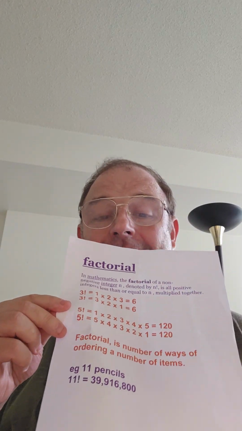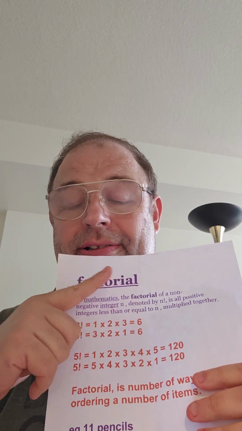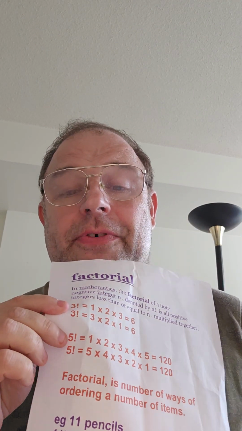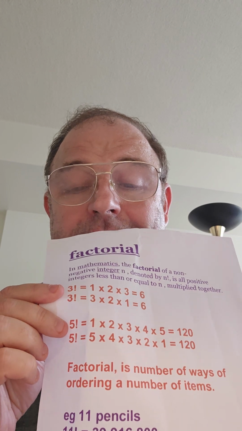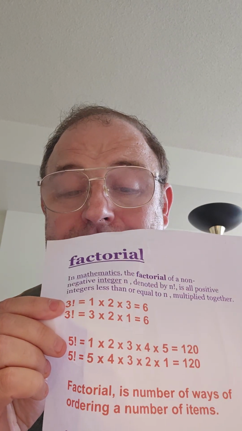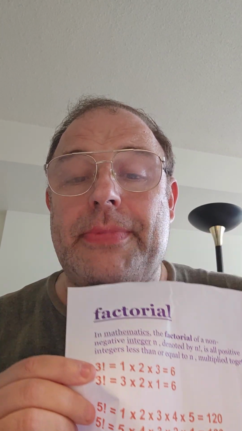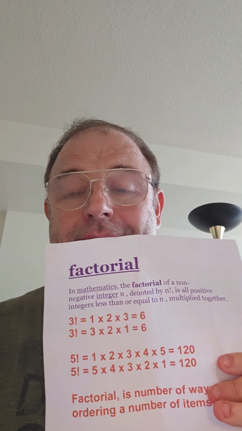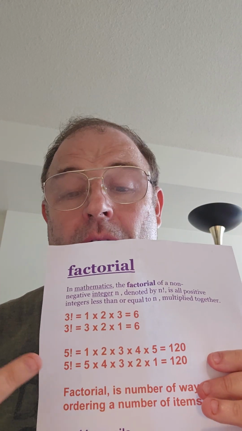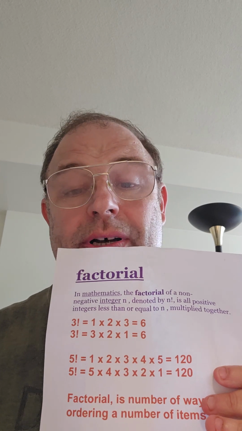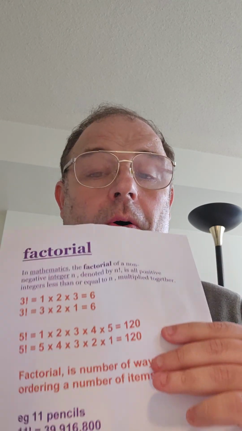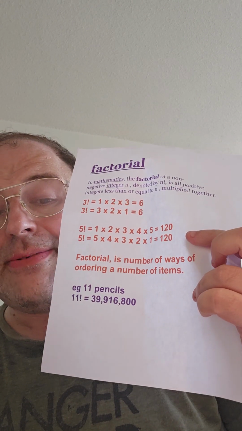So now I'm going to explain the concept of factorial. Factorial is denoted by an exclamation mark. For example, 3 factorial is shown with 3 and an exclamation mark. And what 3 factorial means is 1 times 2 times 3, which happens to equal 6. Or you can write it as 3 times 2 times 1, depending on your textbook, equals 6. 5 factorial is 1 times 2 times 3 times 4 times 5, or 5 times 4 times 3 times 2 times 1. Okay, and that's simply what factorial means.